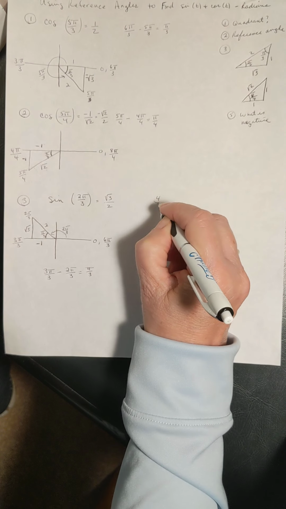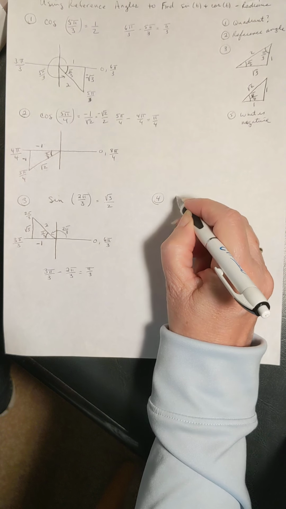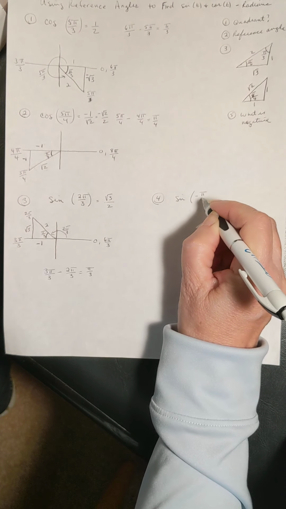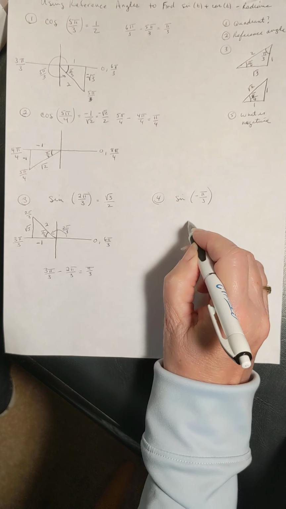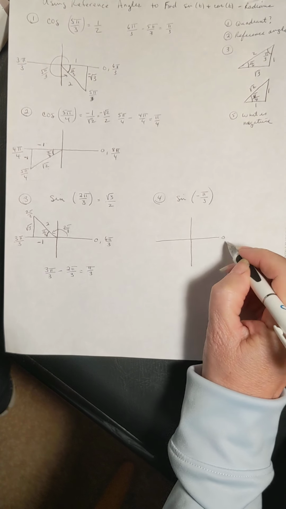So finally, let's do a negative one. So let's say we want to know what is the sine of negative pi over 3. So coming backwards, here's 0.